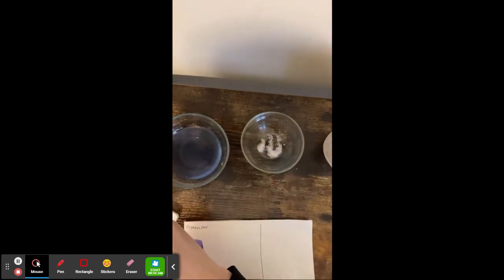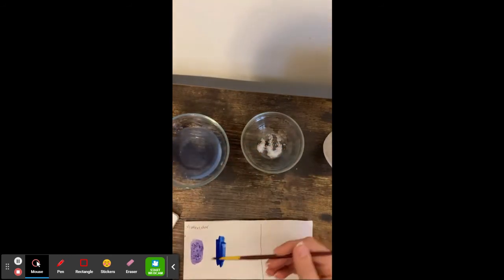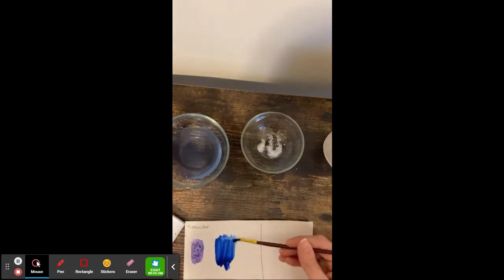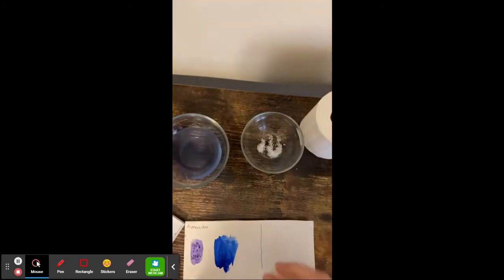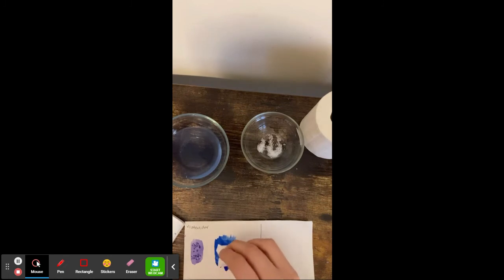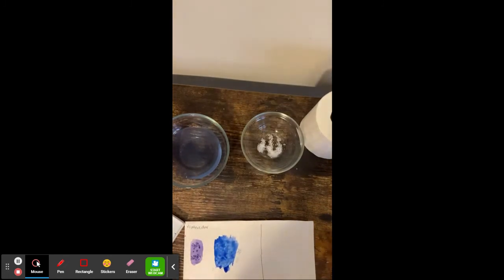We'll then grab more color, blue, because I'm going to try and make some clouds. You're going to take some toilet paper and dab it over to make it clouds.